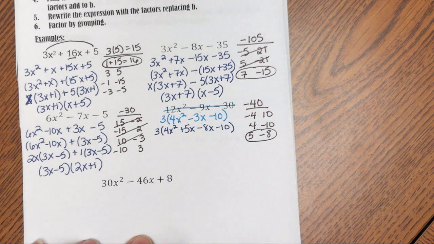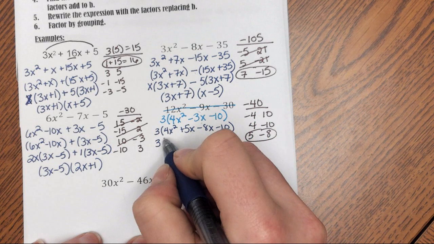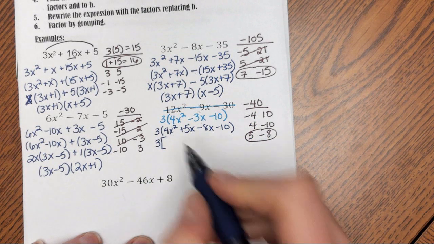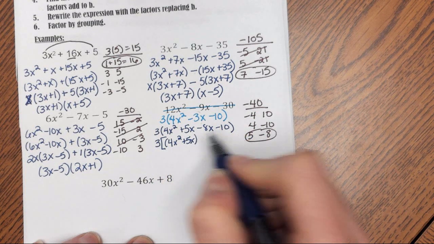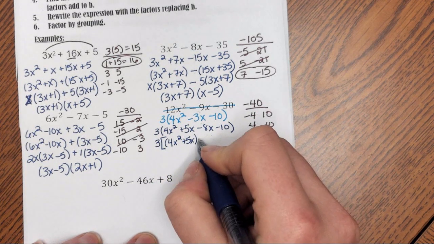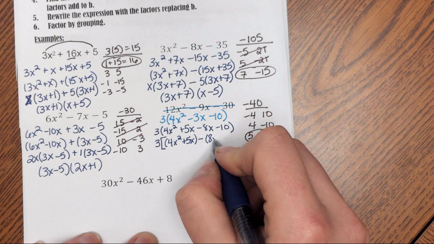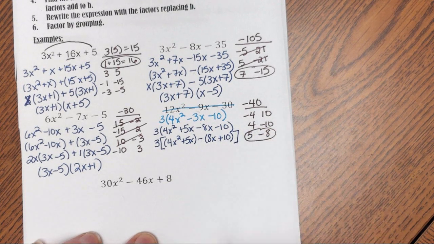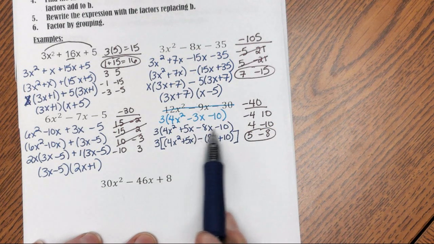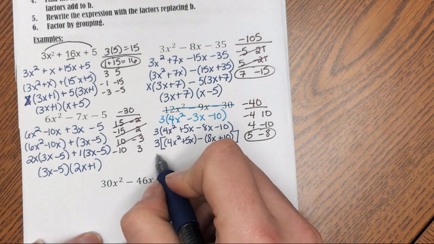And then I'm going to factor by grouping. So I have 3, and I'm going to use some brackets. 4x squared plus 5x. 2 minus signs, so I can use a minus. 8x plus 10. That's kind of like the one above it, where you want to factor out that minus sign when I have 2 negatives here. So this is going to give me 3.